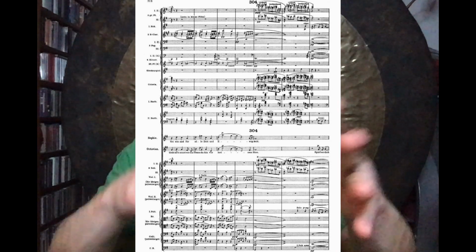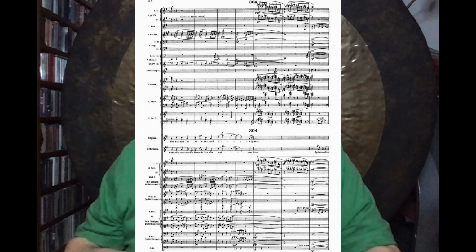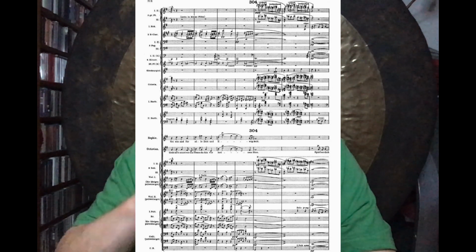And when it comes in, you can just sort of take a look at how it sounds. It plays a couple of times in this example. You'll see it once in the score. So here it is one more time.